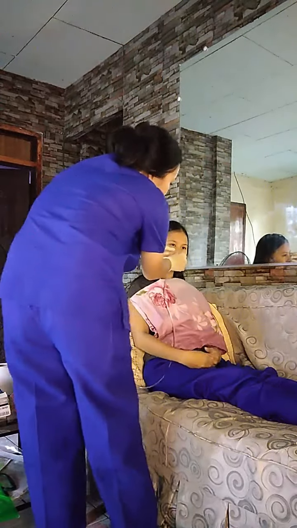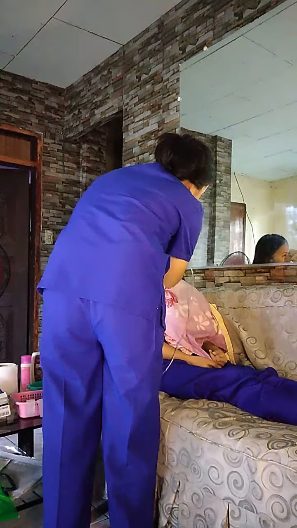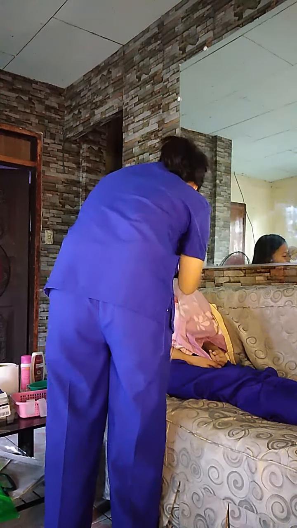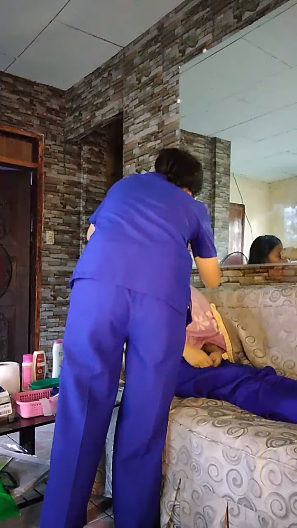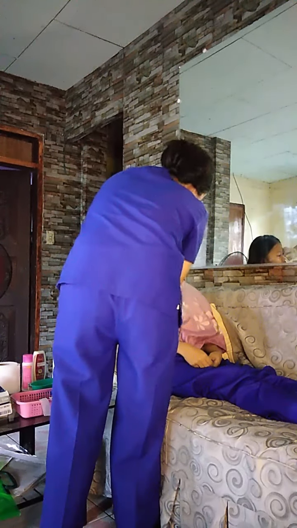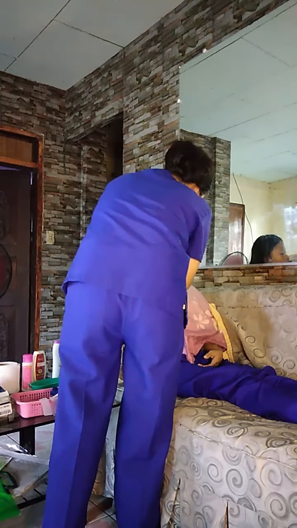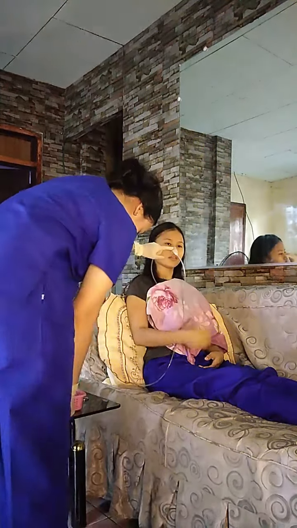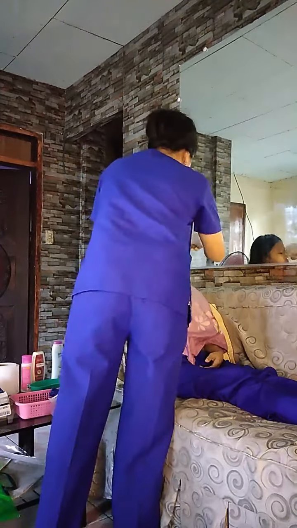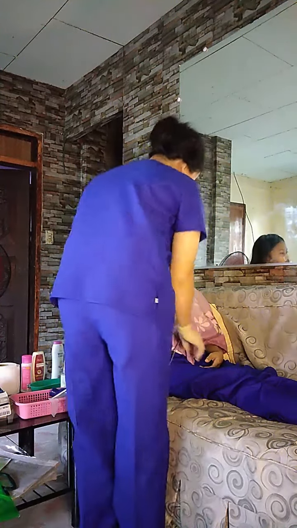Isi-secure ko na yung tubing sa nose bridge ni ma'am. Aalisin ko muna yung ginamit kong mark. And then, lalagyan ko siya ng tape. So, ayan, nilagay ko muna sa nose bridge. And then, secure it with another tape to make sure na hindi mag-withdraw yung tubing.